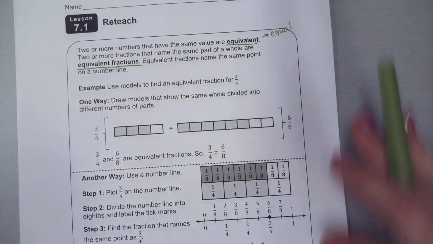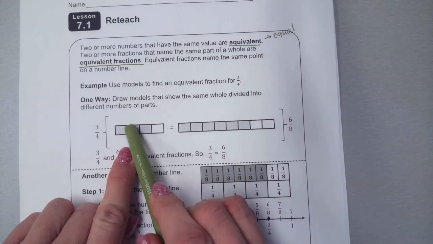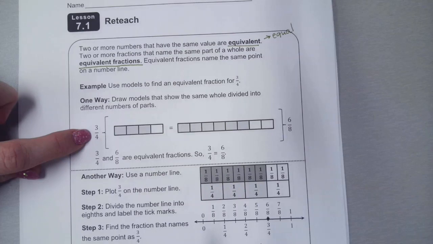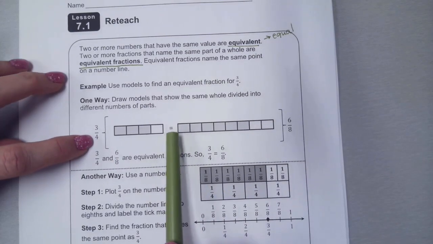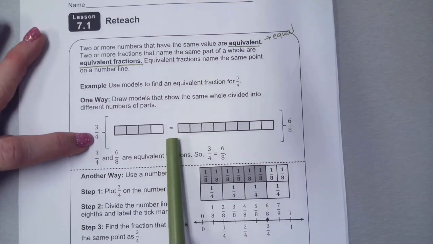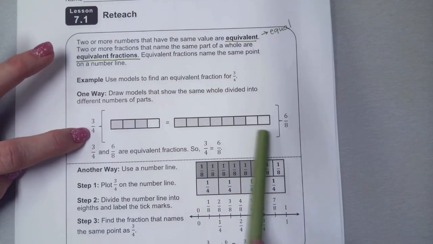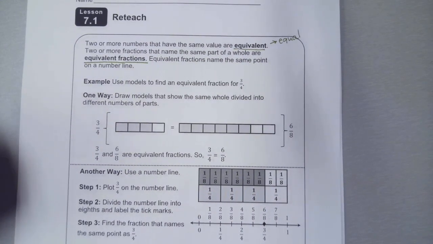So let me show you what we're talking about here. Here's an example of 3/4. They've shaded in 3 out of 4 pieces. So 3/4 means 3 out of 4. Okay? Now, 3/4 is equivalent to 6/8. They do not look alike, but they name the same amount. 3/4 and 6/8 are equivalent.